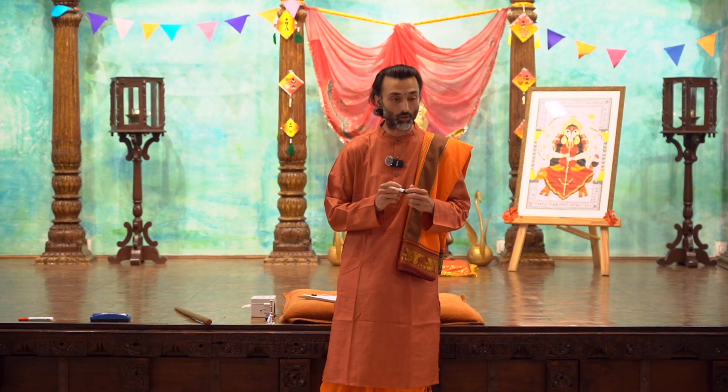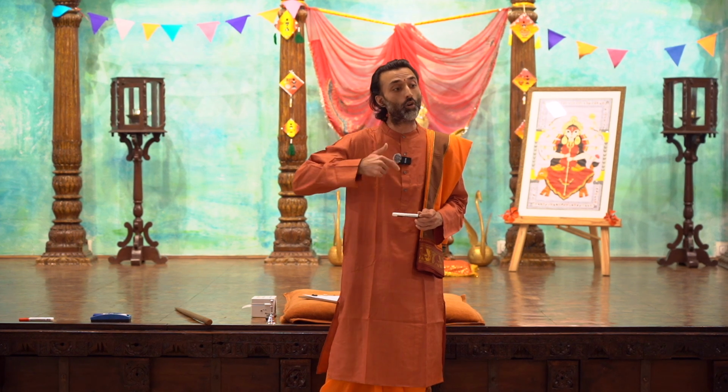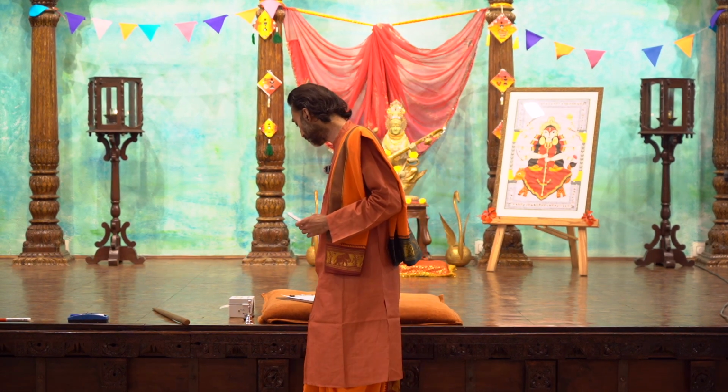In the beginning of creation, there was darkness. There was nothing. When there is nothing, what is there? Darkness. Who brought light into this world? Kūṣmāṇḍā. That form of the goddess. Shakti, goddess or Durga, brought light into the world. That form by which or through which she brought light into the world is known as Kūṣmāṇḍā. Okay, she is a provider of light.